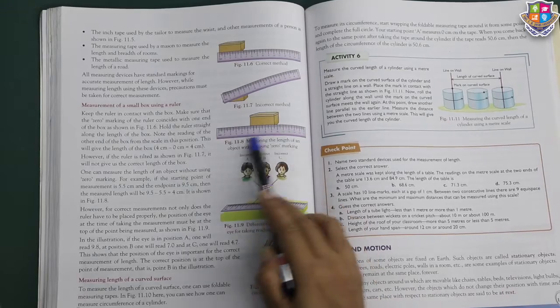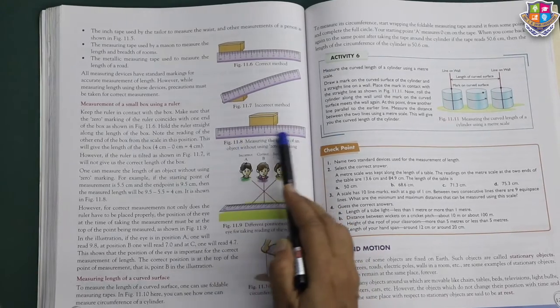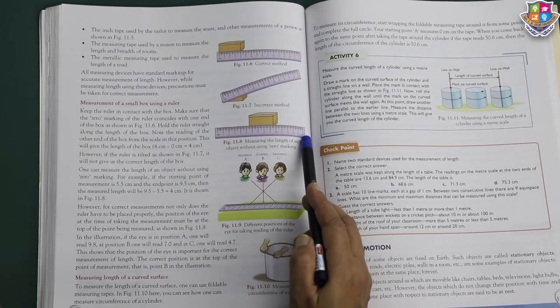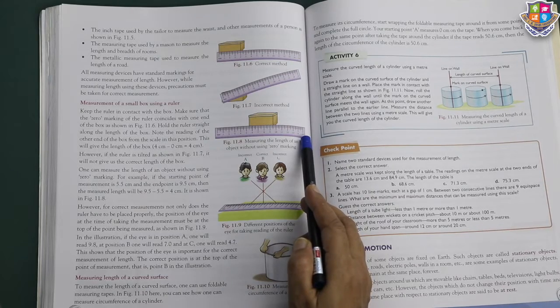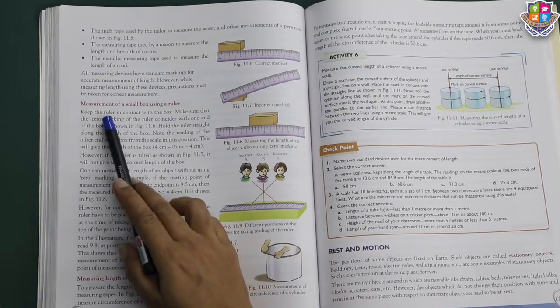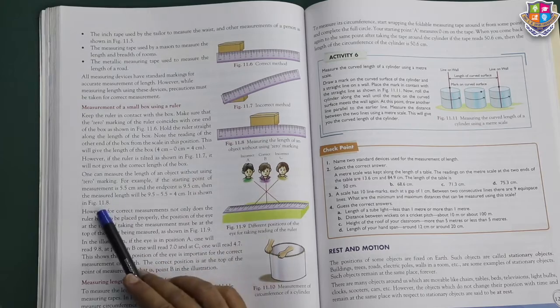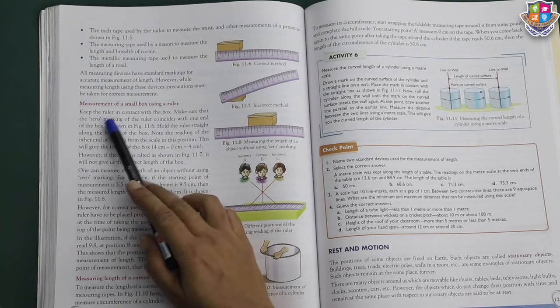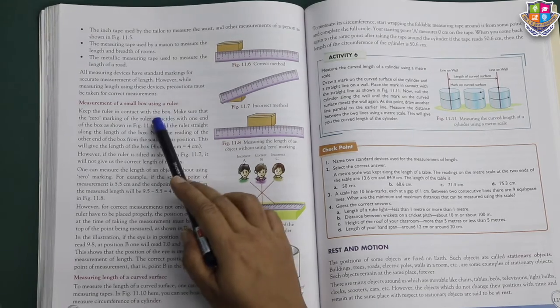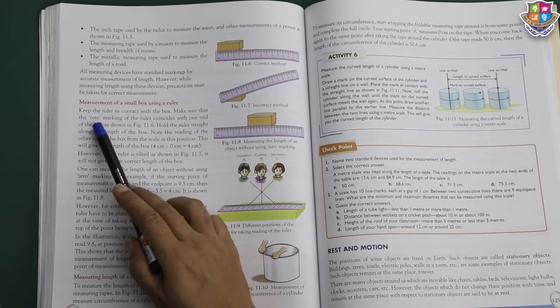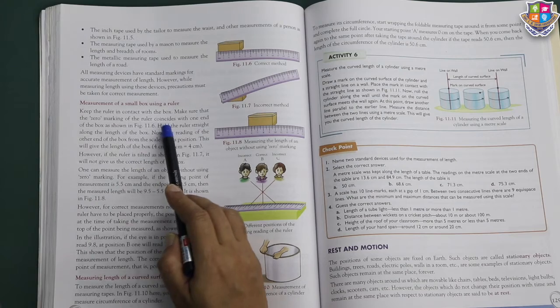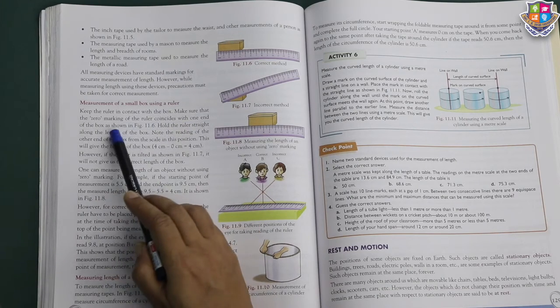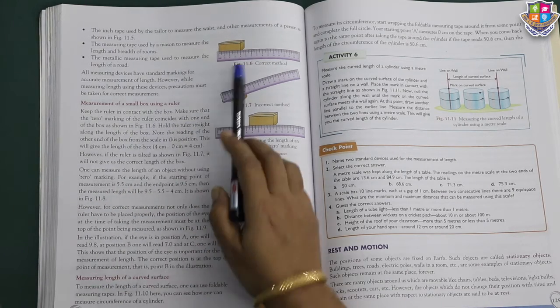You have to keep all the things from which you are measuring in a straight horizontal manner. Okay, measurement of small box using a ruler. So now you can do, children, how you will do, let us see. Keep the ruler in contact with the box. Make sure that the zero marking of the ruler coincides with one end of the box as shown in figure 11.6.